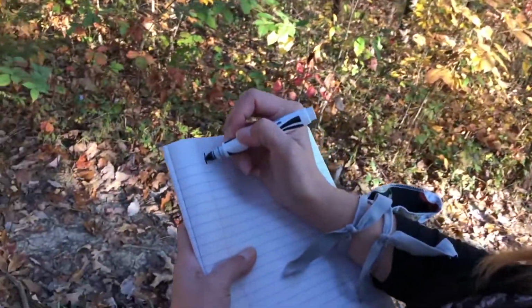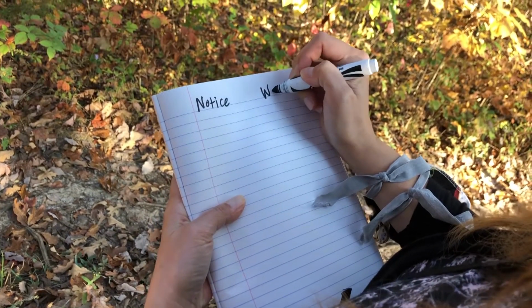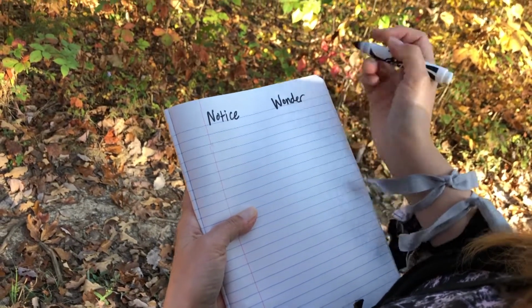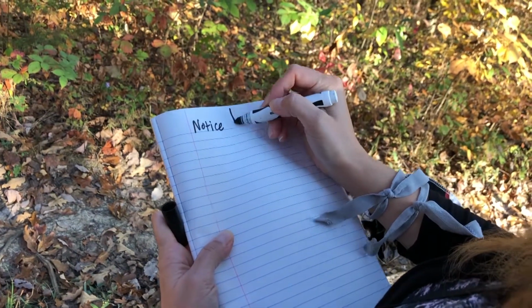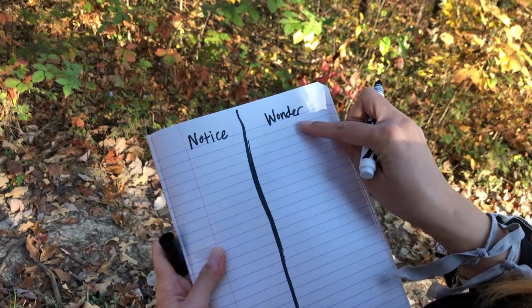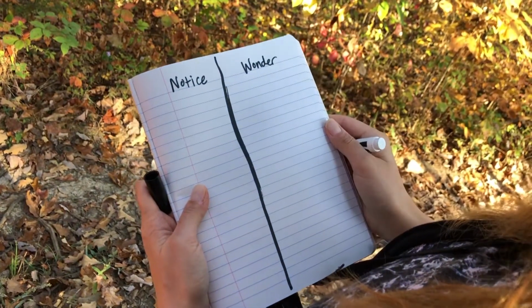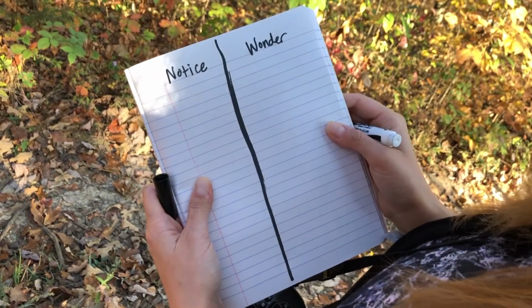So here's an easy way you can do that. You just write notice on one side and wonder on the other side. Remember, what you notice are things that you observe with your senses, and what you wonder is what you have questions about what you noticed. So we can just make an easy two-column chart and keep track of what we notice and wonder on our nature walk.